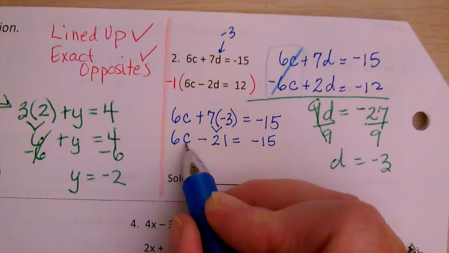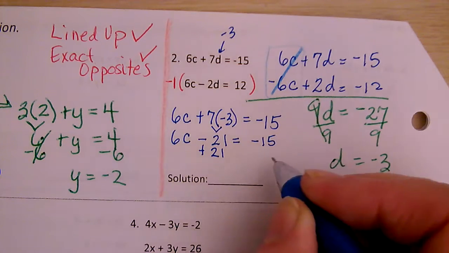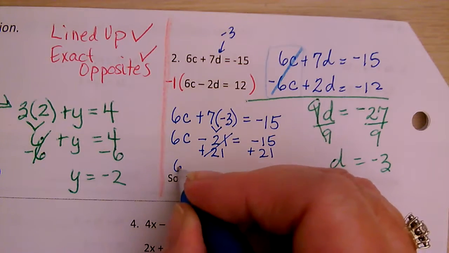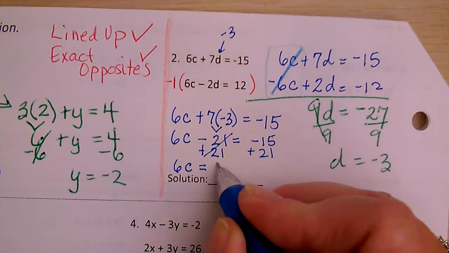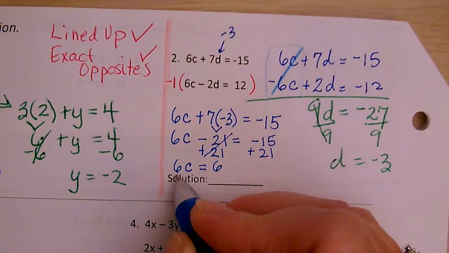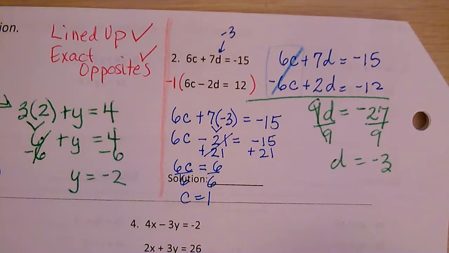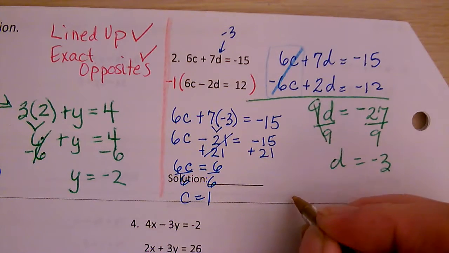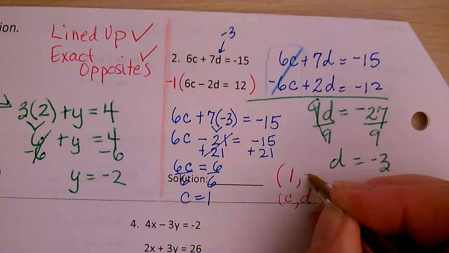And to get my C, I've got two choices. Oh, let me get rid of the plus and minus first. So that's a plus 21 on both sides. And 6C equals, well, when I do the subtraction there, I get a 6. And I can divide by 6, and C equals 1. I barely have room to write the answer, but I'm going to do it. Now, when you have two letters that are not X and Y, what you want to do is put them in alphabetical order. So I'm going to go C and then D. So my answer is 1, negative 3.